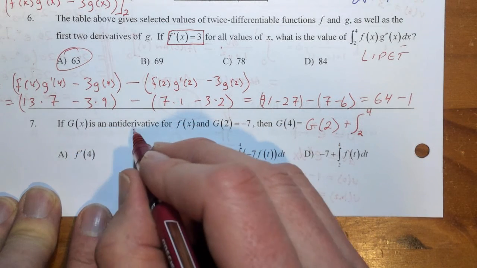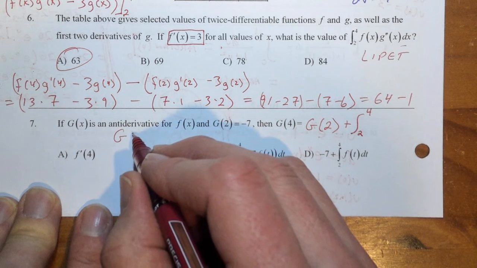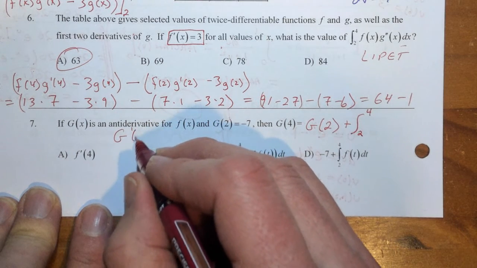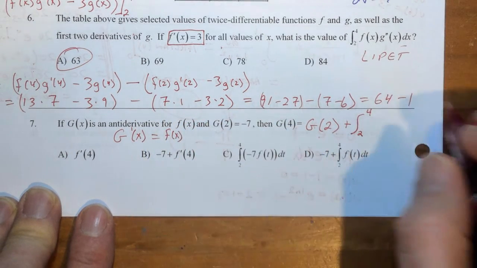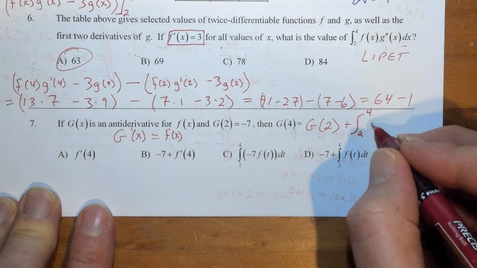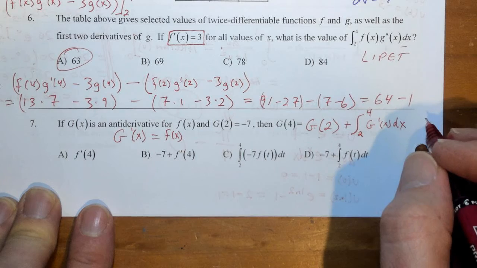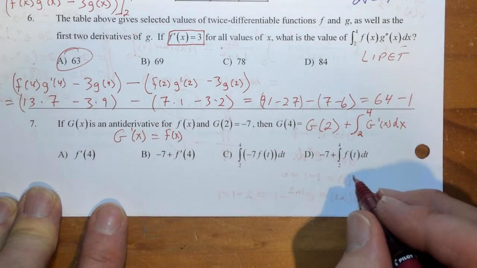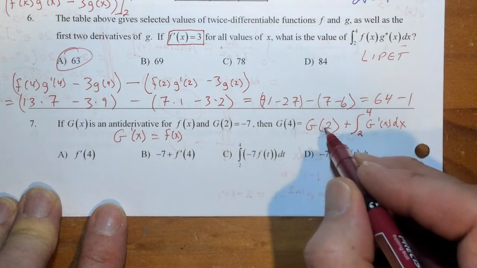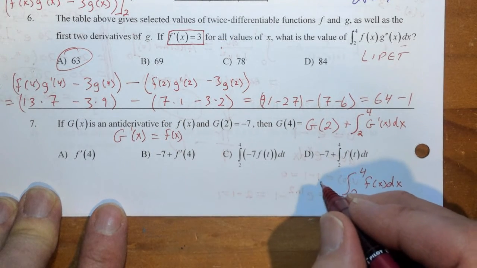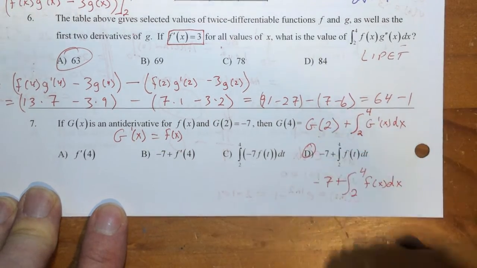But if big G is the antiderivative for f, that means that if we want g prime of x, that will be f of x. So we're going to have g prime of x here, but really g prime is f, and g of 2 is given to be negative 7, and we can see that this matches with D.